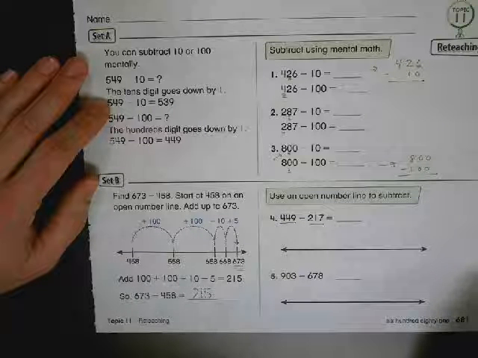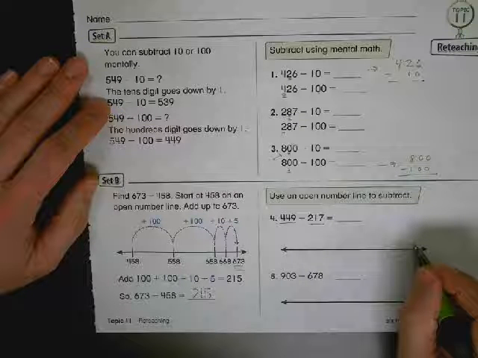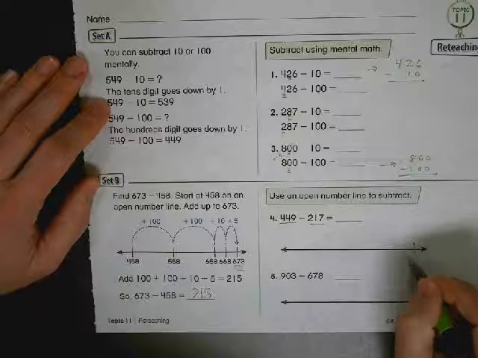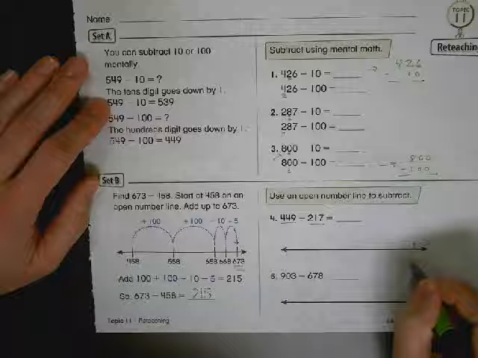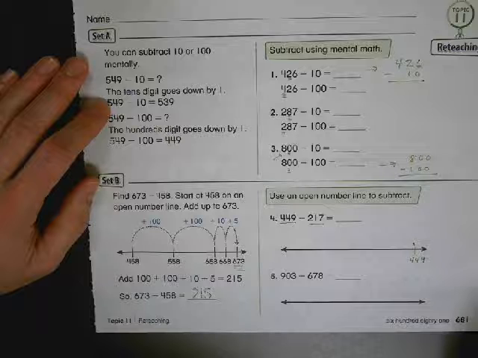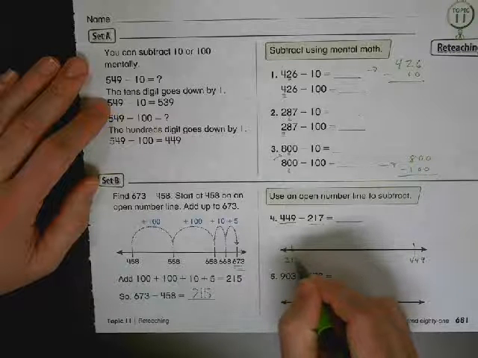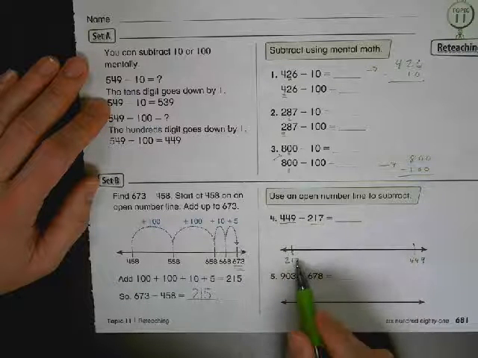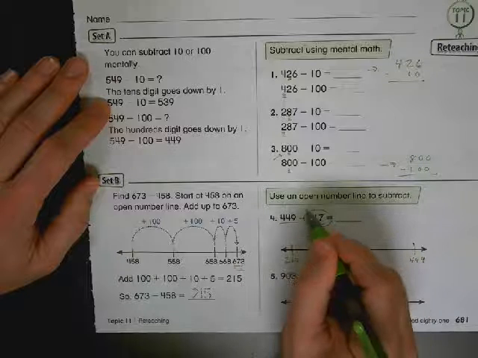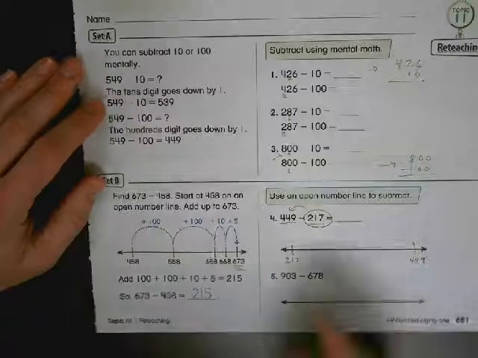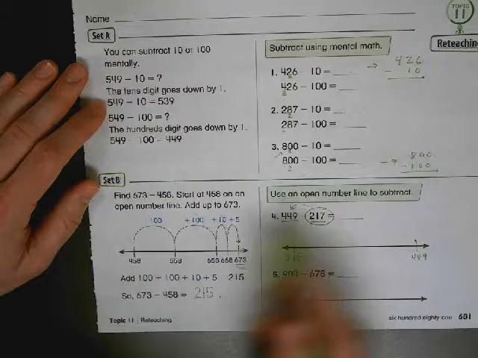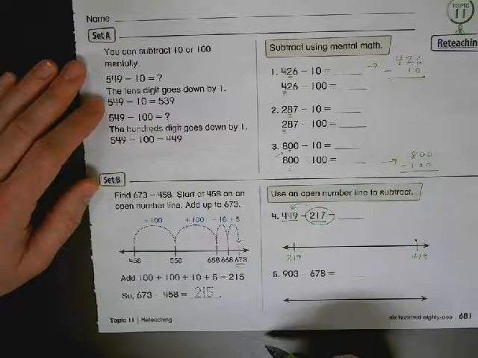How do we do it? Well, we're trying to get to 449. We're starting at 217. How can we get from 217 to 449? So we're trying to get from here to here. We're adding up to get there. It might say subtraction, but we're adding up. So upper line is subtract, open number line is subtract.